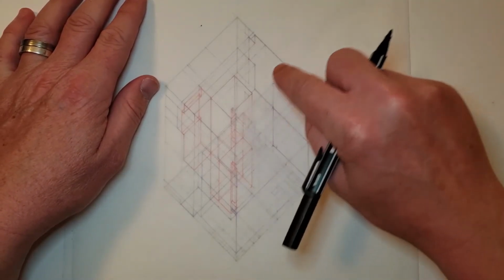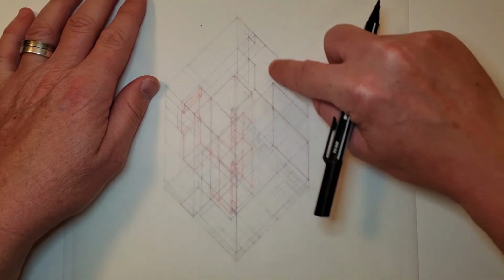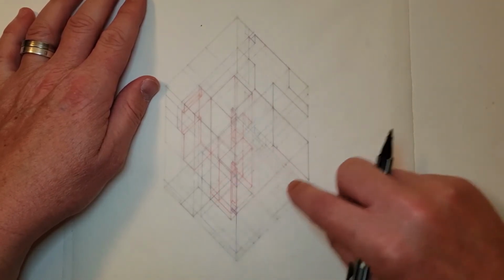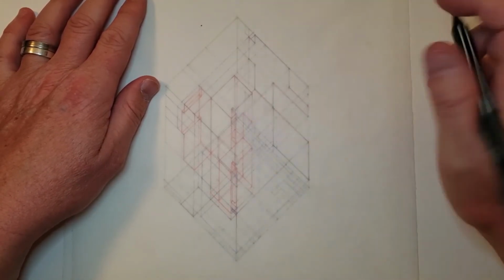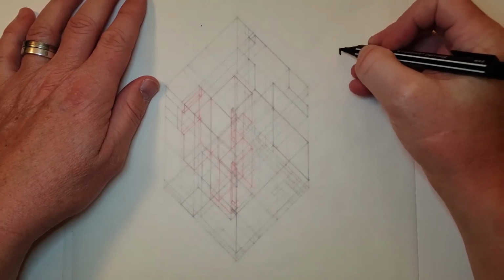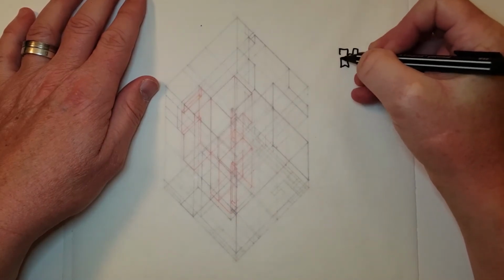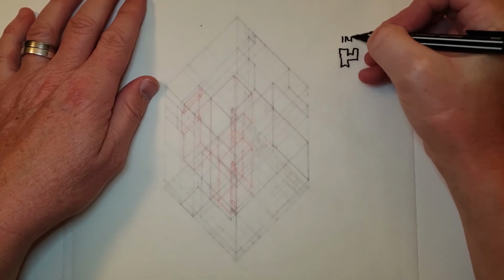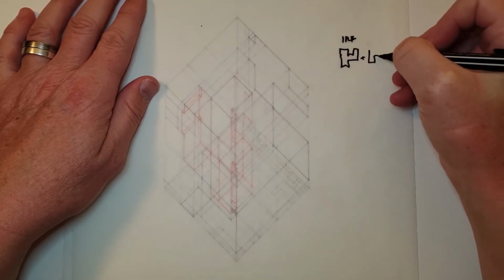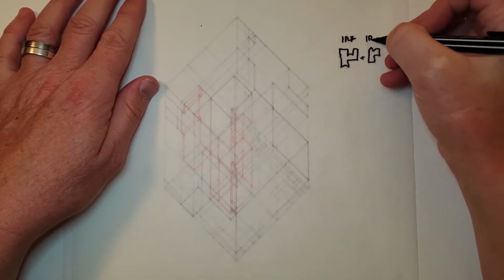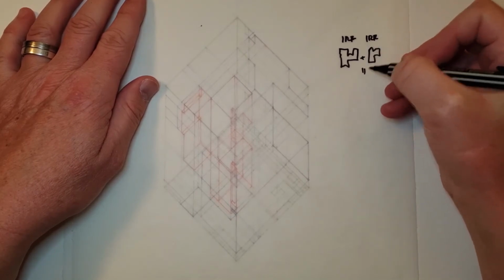So I'm going to say the irregular shapes, so this shape on the back, this shape on the bottom, are going to intersect. So irregular plus irregular equals intersect.